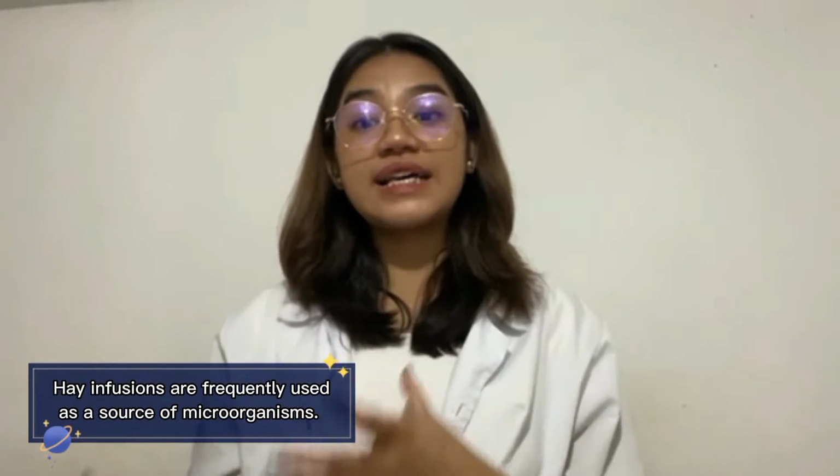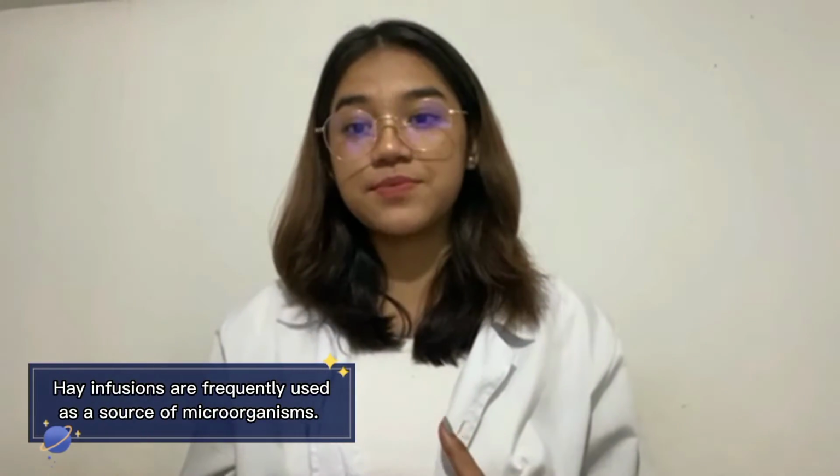So what exactly is hay infusion? For the purpose of researching decomposition, fermentation, and disease, hay infusion is frequently used as a source of microorganisms. Students will be able to watch various species and the variation in their population while an ecological succession occurs in a hay infusion.